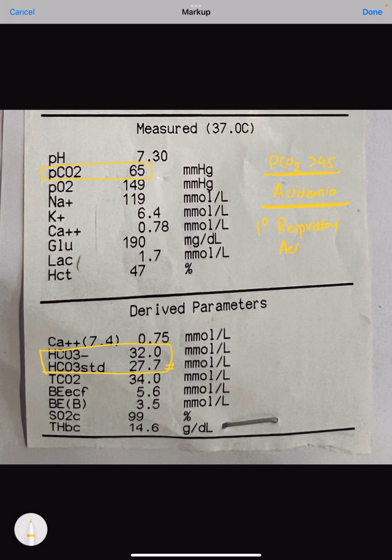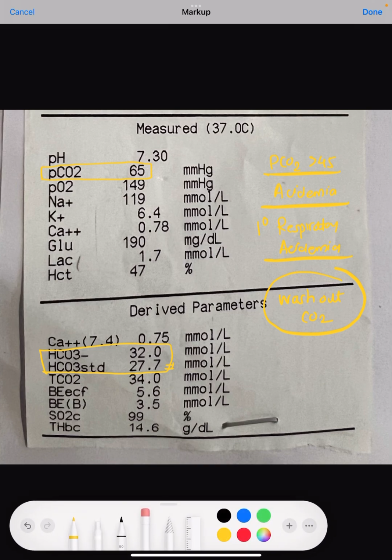So PCO2 is high. What is the meaning of this? It means the patient is having significant carbon dioxide retention. It means the patient is not able to wash out the carbon dioxide. Now, why would this happen? This could be because of some reasons.